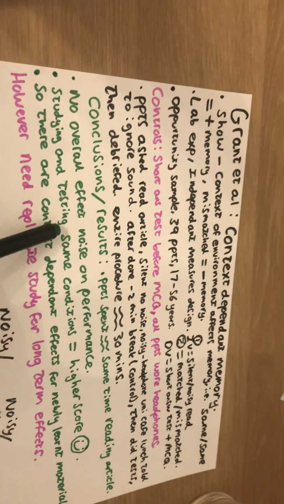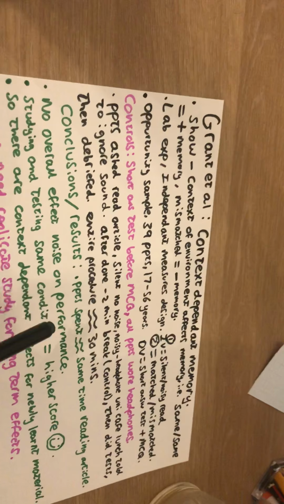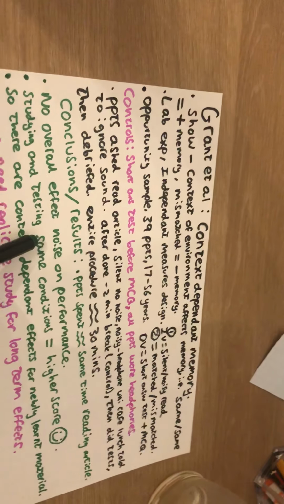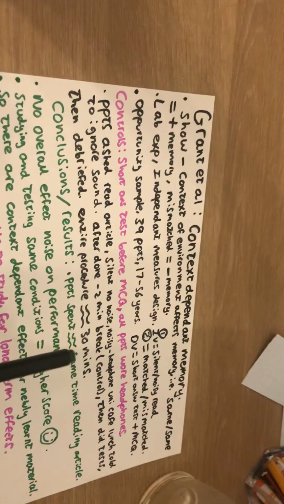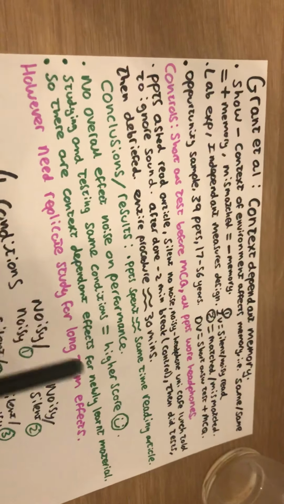So studying and testing in the same environments equals a higher score. So if you study in a noisy environment and you tested in a noisy environment, you're going to get a good score. Whereas if you studied in a noisy environment and tested in a silent environment, you're going to do worse. There are context-dependent effects for newly learnt material. And that's just saying exactly what it said in the previous point, that if you study in the same environment, you do your test, you will do better. If you study in a different environment to what you do your test, you will do worse.